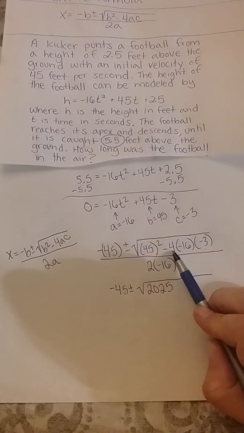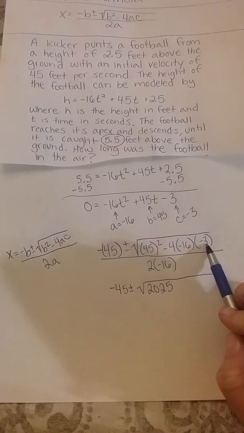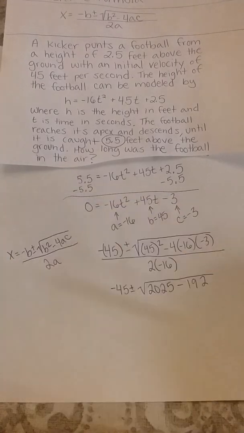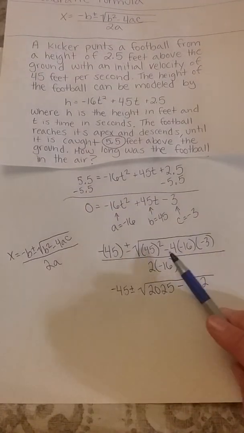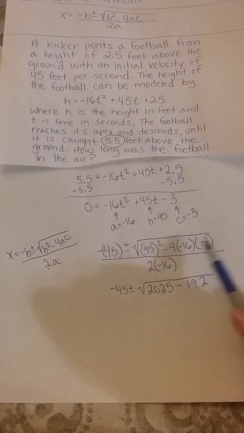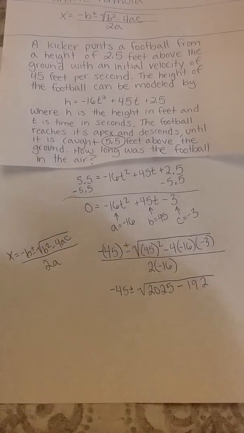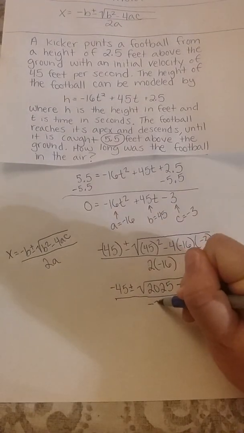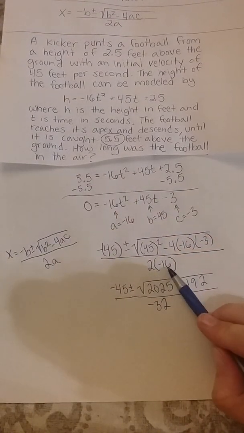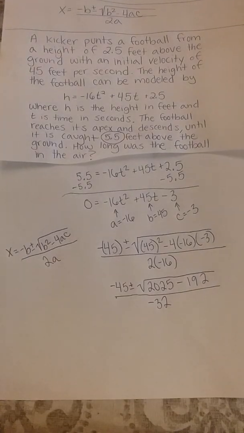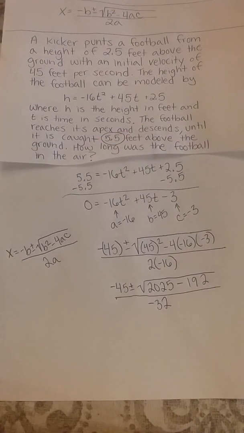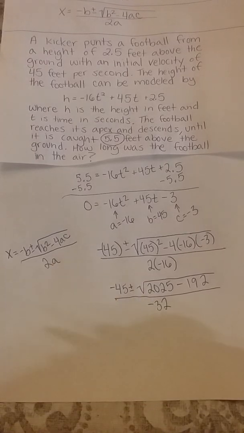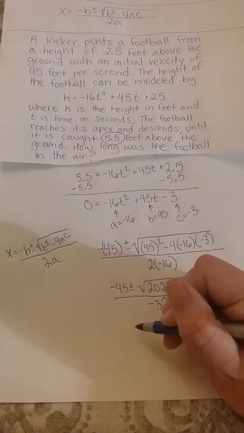And then negative 4 times negative 16 times negative 3 would be negative 192. It's negative because a negative times a negative is a positive, and then there's a third negative, so that makes it negative again. And that's all over negative 32, because 2 times negative 16 is negative 32. Okay, inside the square root, we're going to do 2,025 minus 192, and we get 1,833.